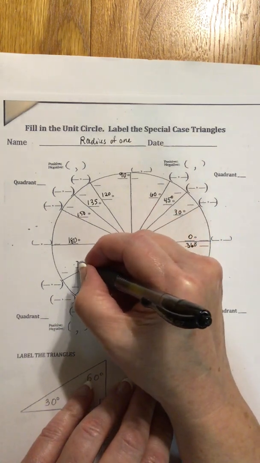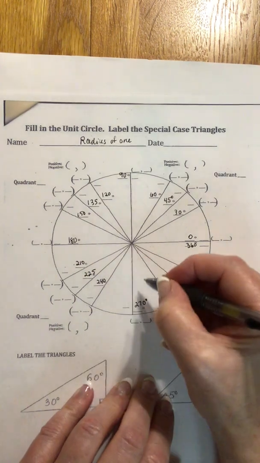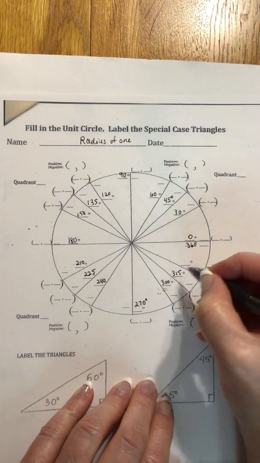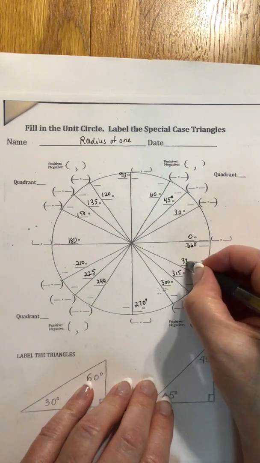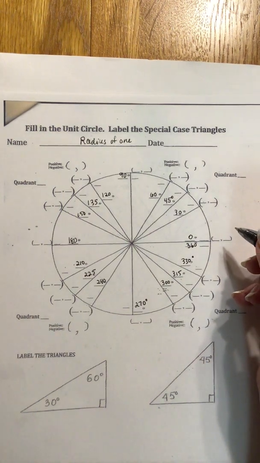So this one's going to be 210, 240, 270 is already there, 300, and 330. Back to 360. So you now have all the degrees filled in.